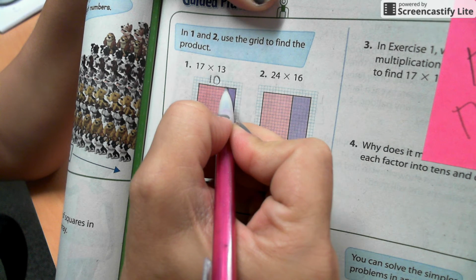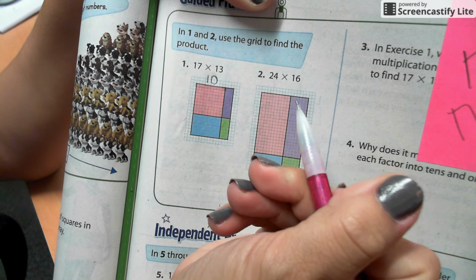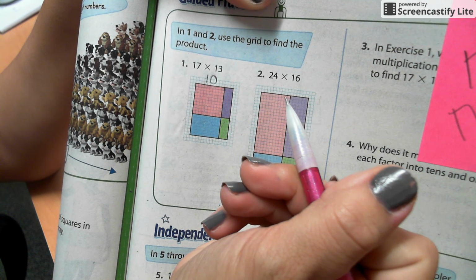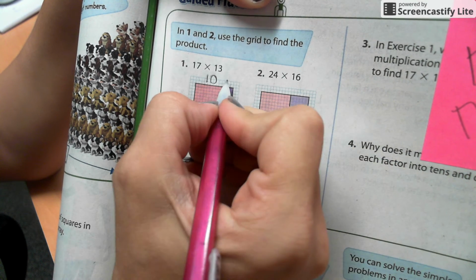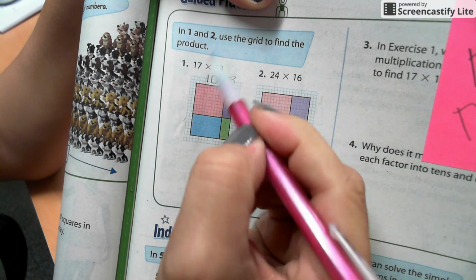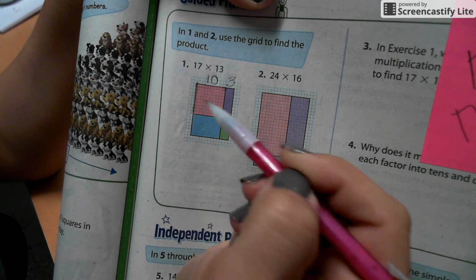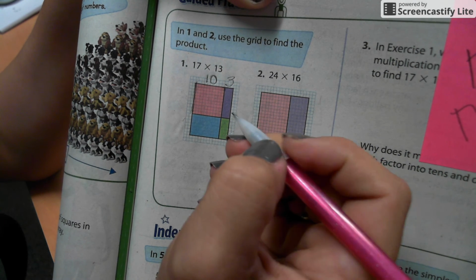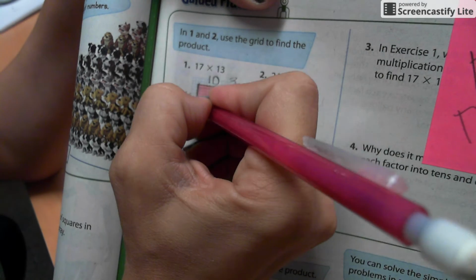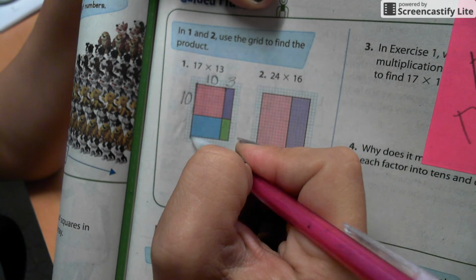How many are going across the top of the purple section? 3. Good. We said how many were on the pink? Count them real quick just to make sure. Yeah, 10.